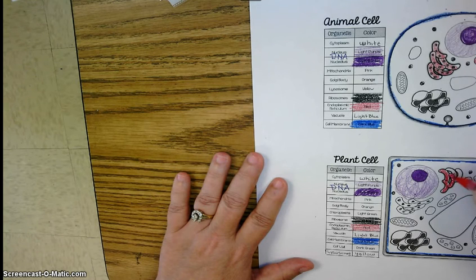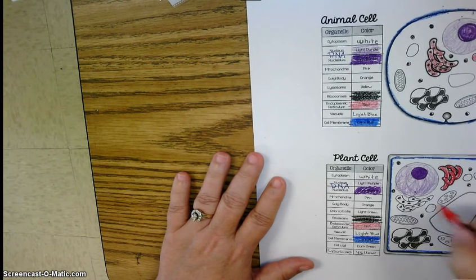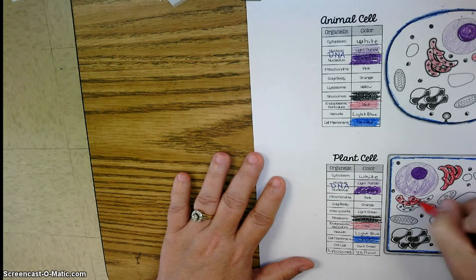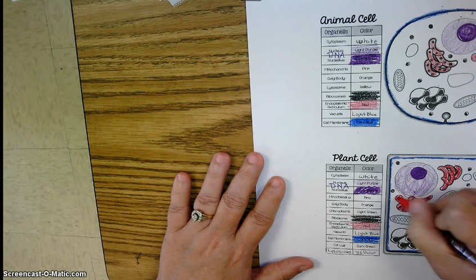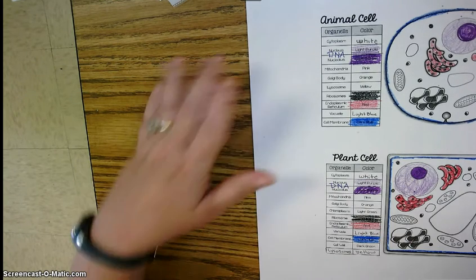It's kind of a series of tunnels or pathways that things get moved along, and that is how we can recognize it, because it's located next to the nucleus. So endoplasmic reticulum, or abbreviated ER.